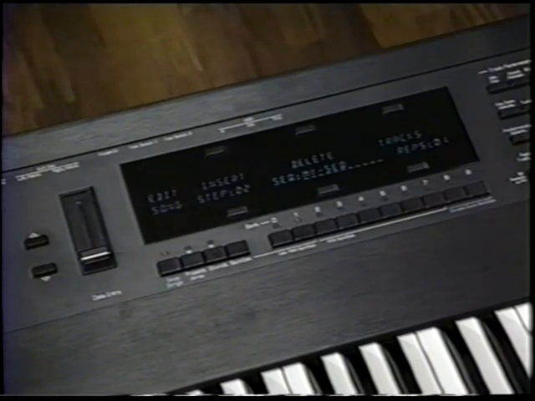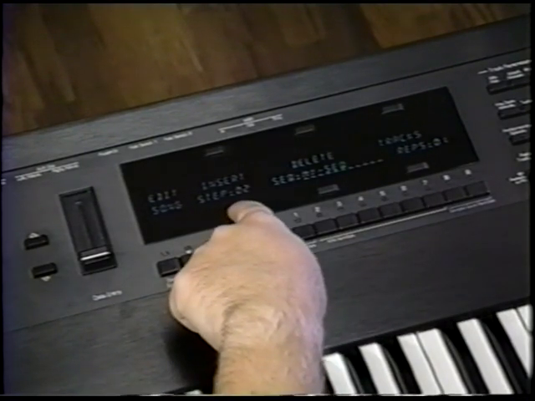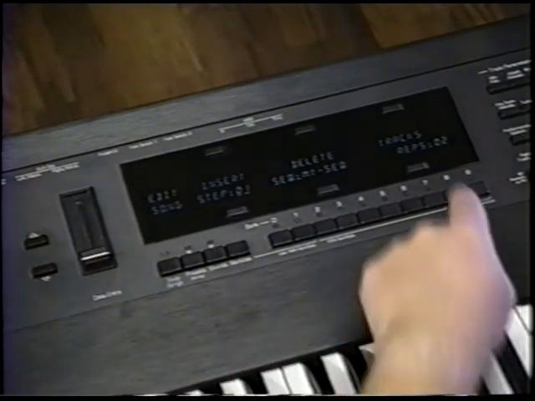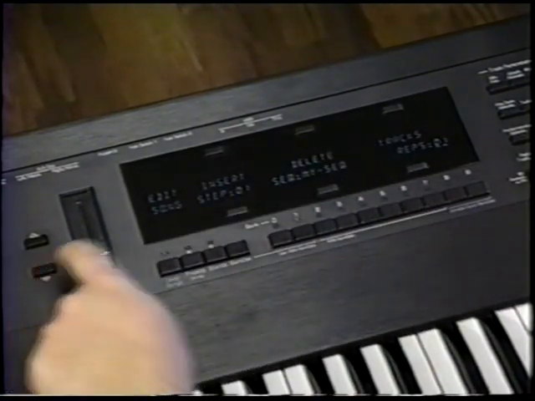Rather than having to create a separate sequence for each of these sections, we can selectively mute and transpose tracks to achieve the same result, thereby using only a single sequence. Select Step 2 and set the value to 1. Also, set reps to 1. Press the soft button above Tracks.